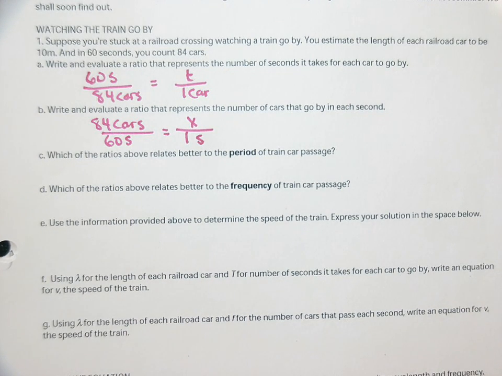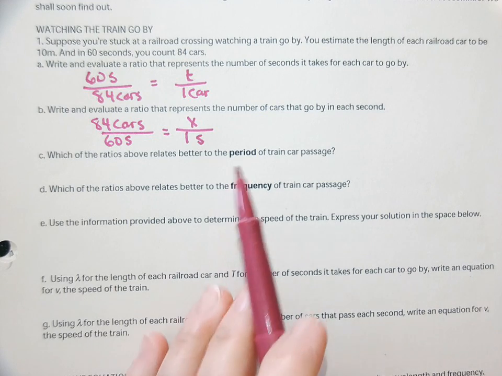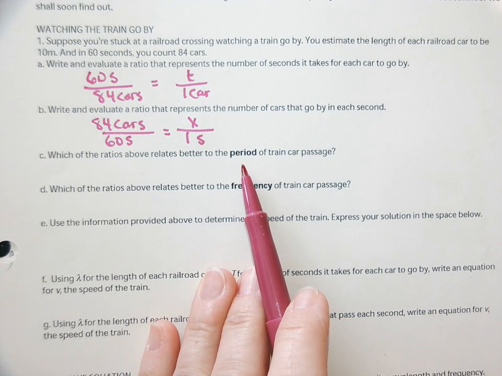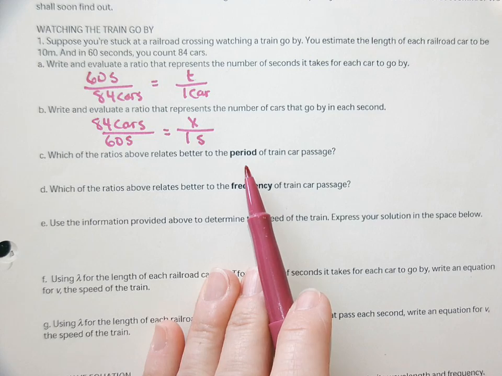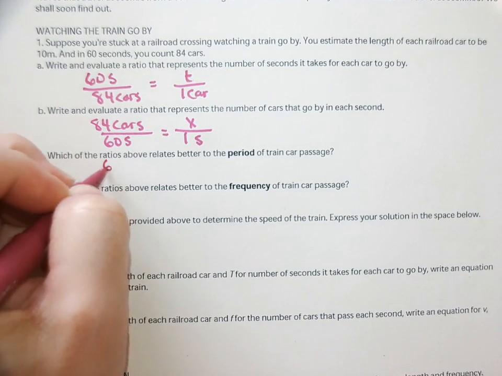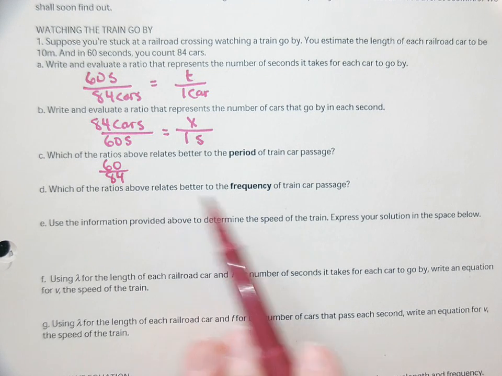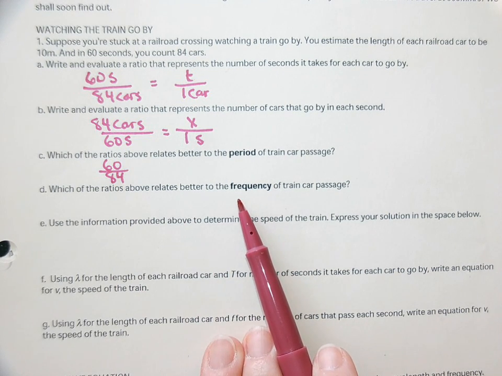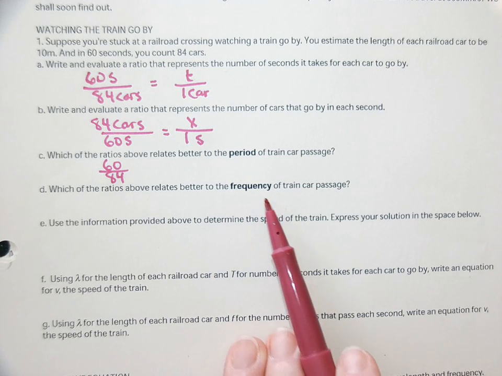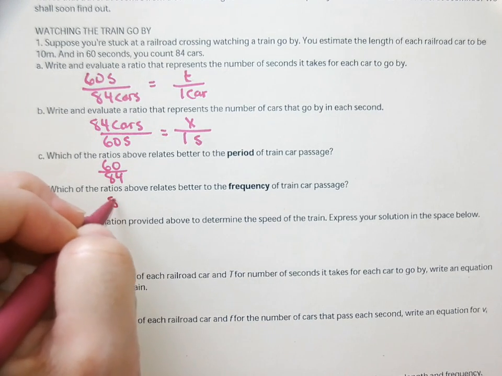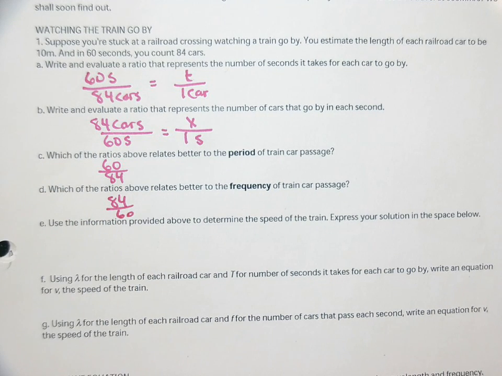So when you look at those two ratios for question C, which one of those ratios better relates to the period of the train car passage? Well, I know the period is the time it takes for one car to pass. So I think the first ratio does that. The 60 over 84 is going to be a better representation of the time it takes for one car to pass by the crossing. And in question D, which ratio better relates to the frequency? Frequency is how many cars pass by each second. So I think the 84 over 60 is a better representation for that.